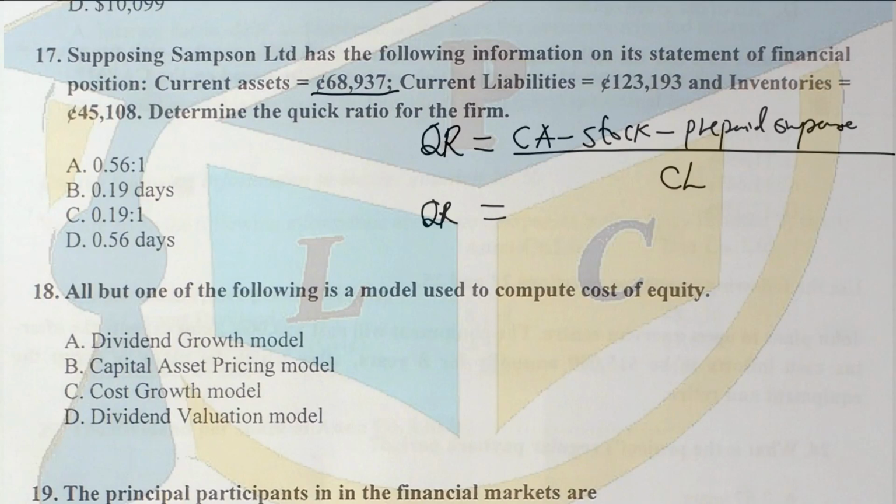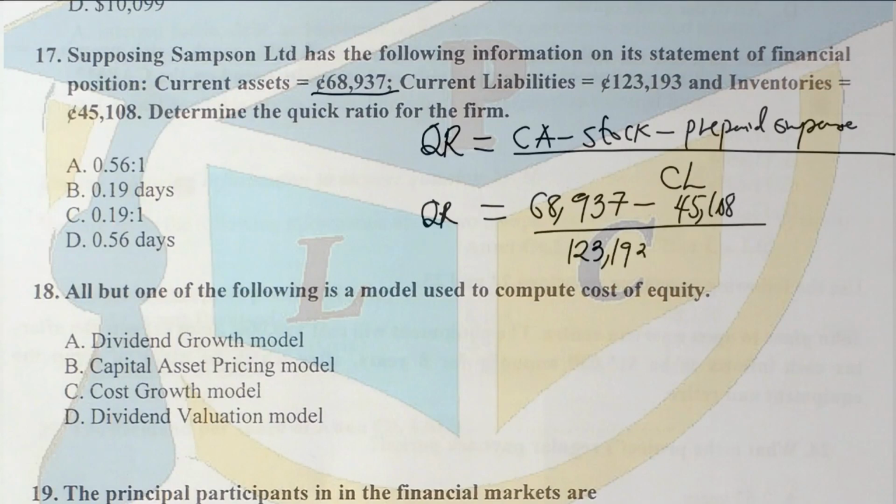That makes a clear difference in this method, this ratio of analyzing financial statements to know the strength and weakness of the organization. So let's see, from there we make the analysis. For the quick ratio, our current assets here are 68,937 minus all our stock or inventories, which was 45,108. There wasn't any prepaid expense, so we just leave it like that. Divide by our current liabilities, which are 123,935, and express as 1.